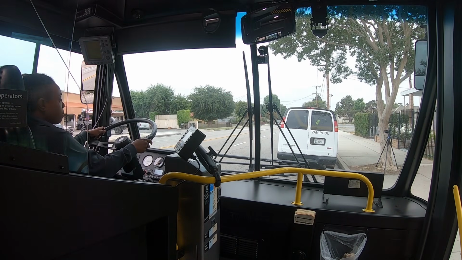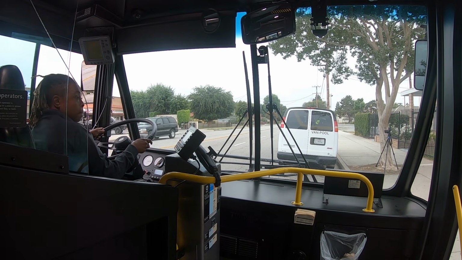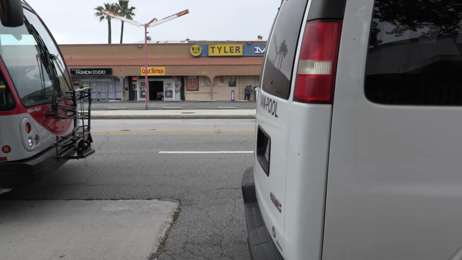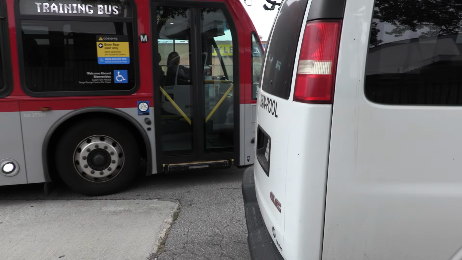Use the same procedure when departing the bus zone. However, make certain that the right rear pivot point clears the left side of the parked vehicle before straightening the bus.